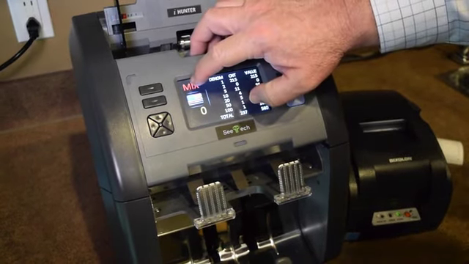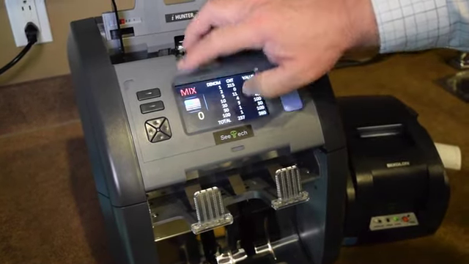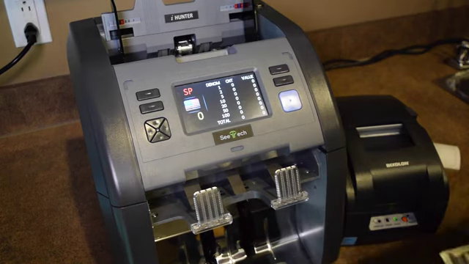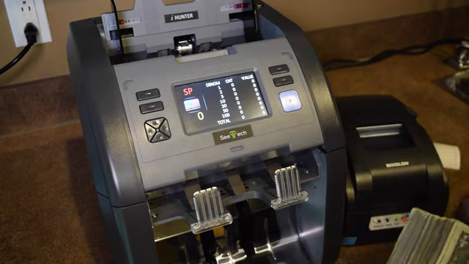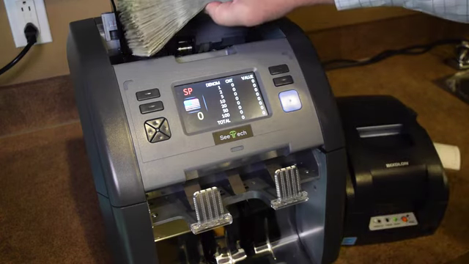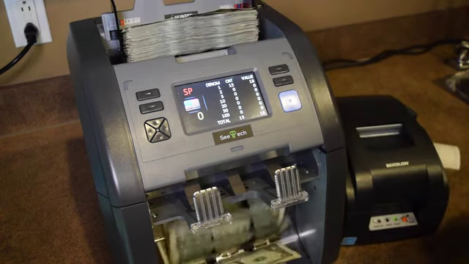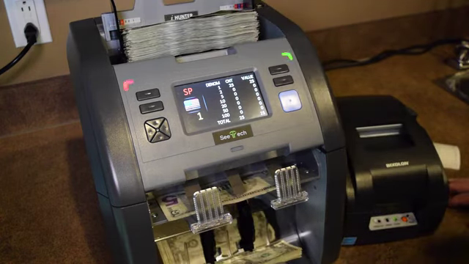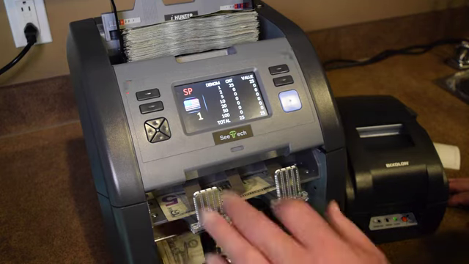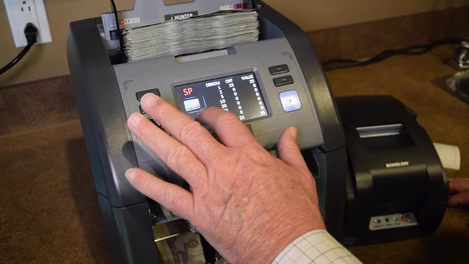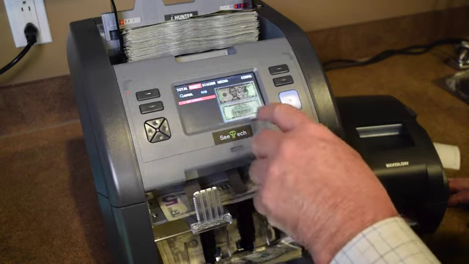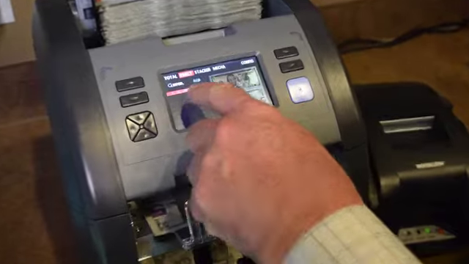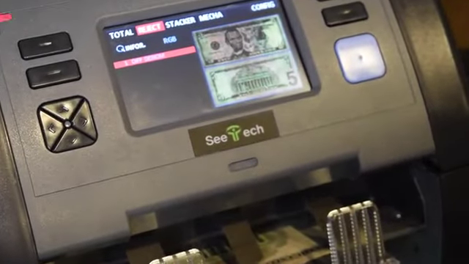Typically when a teller runs, first she'll run in the mix mode and do the accountability, and then she'll turn right around and go back and separate the denominations. So I've touched the screen, I've gone to separate. The first note it saw was a 1, so it's separating the ones. I have a reject note. If I want to look at the reason it rejected, it actually shows me a picture of the note and then says that it's not that denomination.